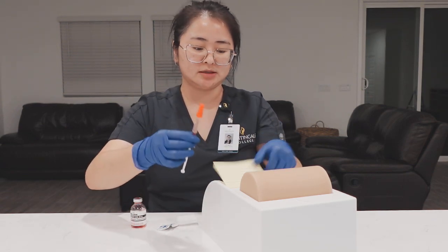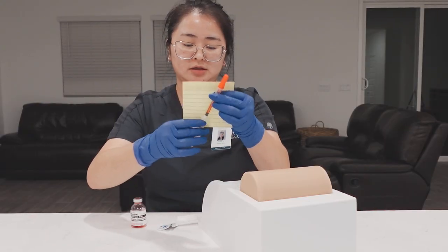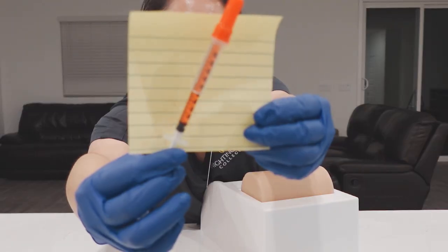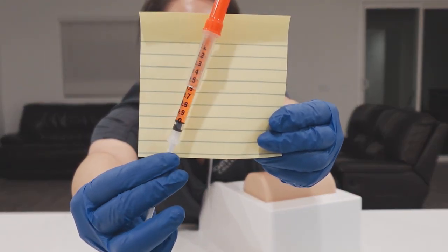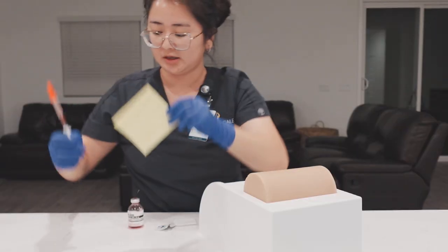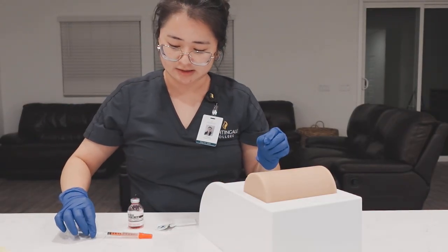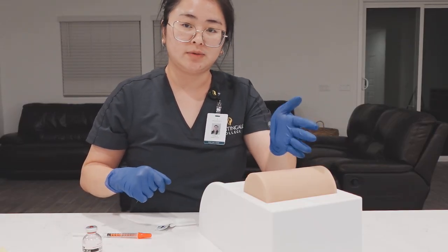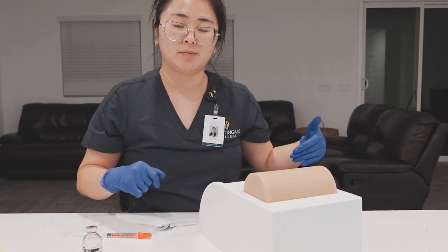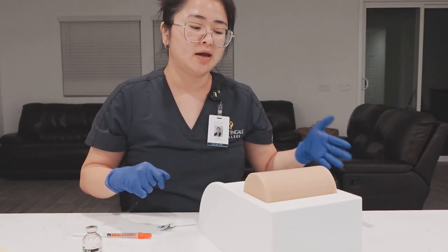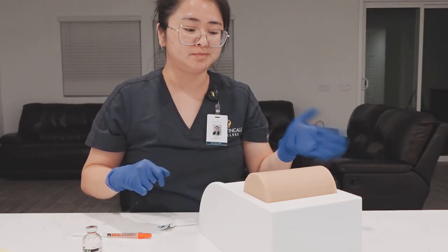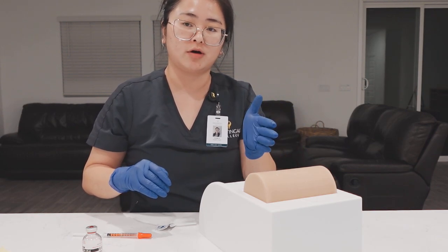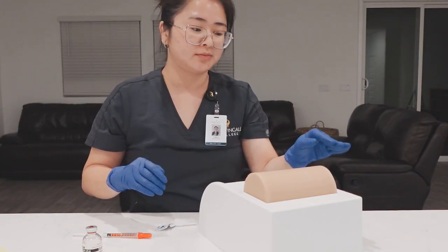So now that we've capped it, I am going to show you with this. Let me go over. Do you see it? Yes. Now, we're going to put this onto the side like so. We're going to move this medication, and there are 3 sites that we can use. We can use the back of the arm, the upper thigh, or the lower abdomen. Now for this patient, we're using the lower abdomen. And the injection site needs to be 5 centimeters or more from the umbilicus, left or right.